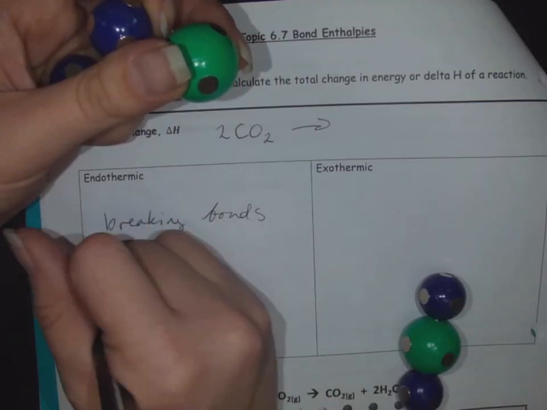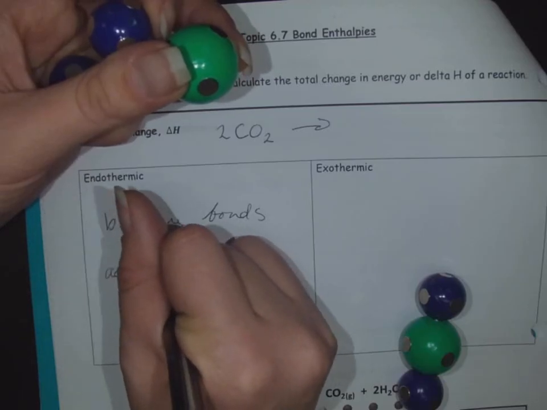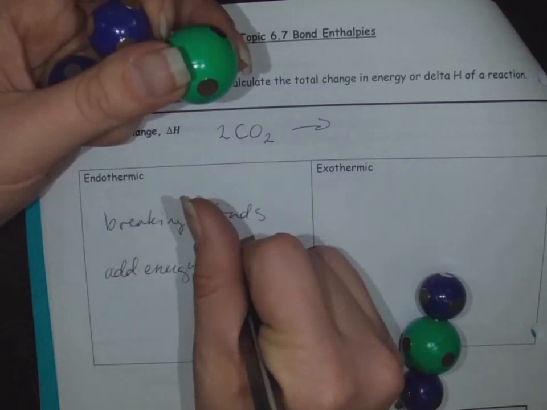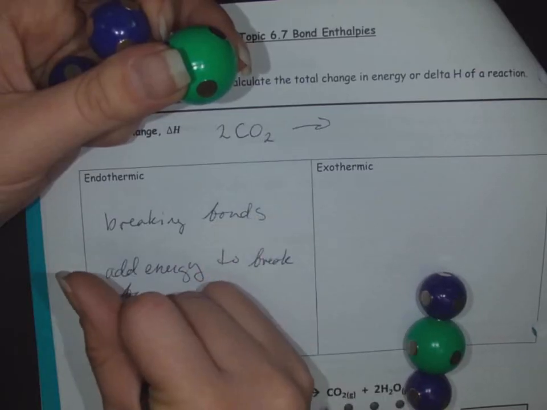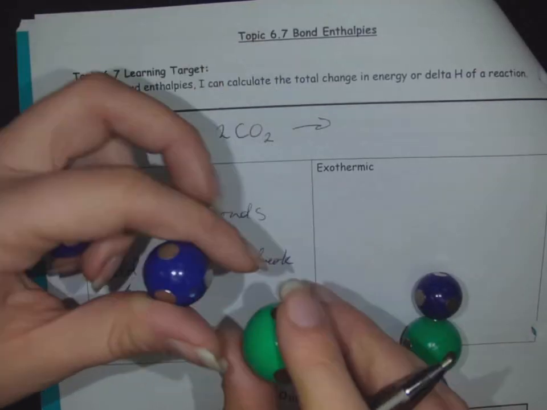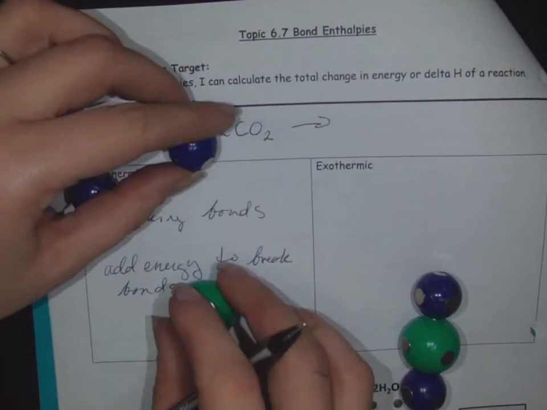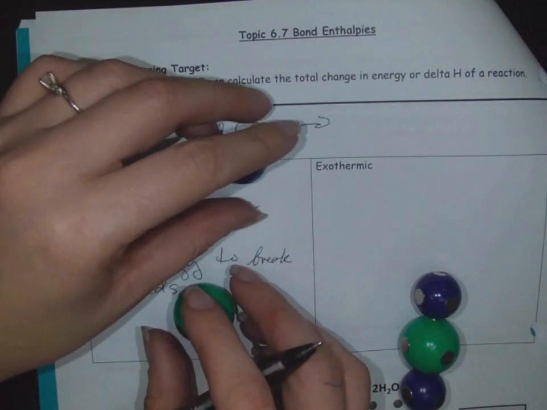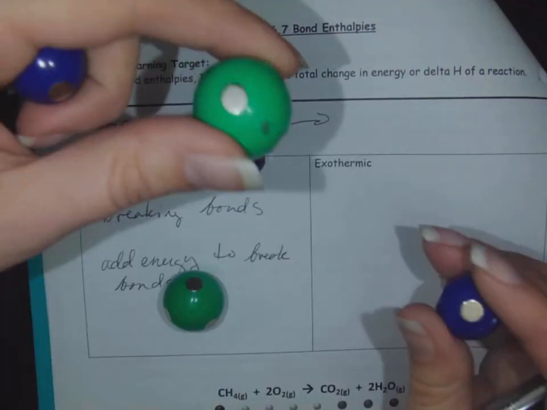So we have to add energy to break those bonds. Okay, so I added a whole bunch of energy to break those bonds. I have to add energy.